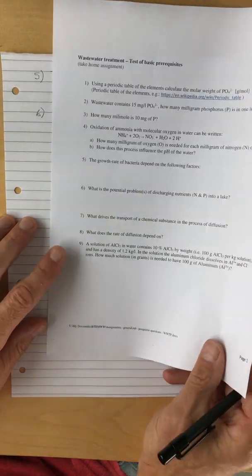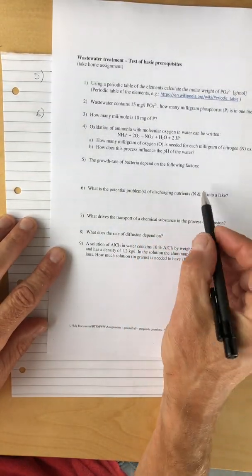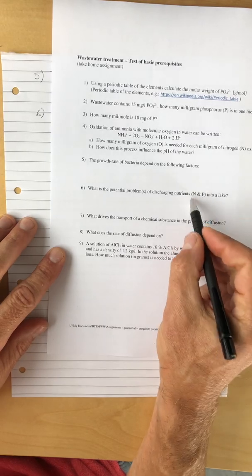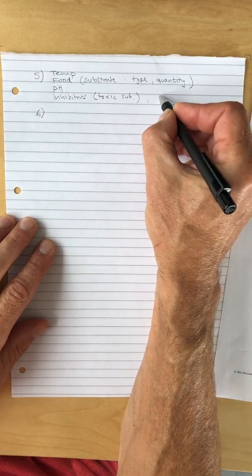What about potential problems discharging nutrients into a lake? Well, nutrients are increasing the growth of algae. That could also be a thing increasing the growth of bacteria.